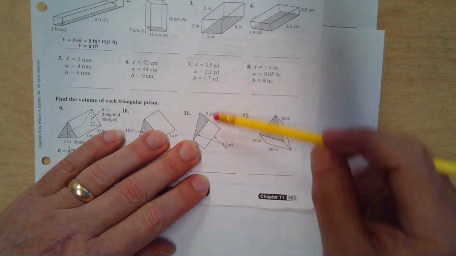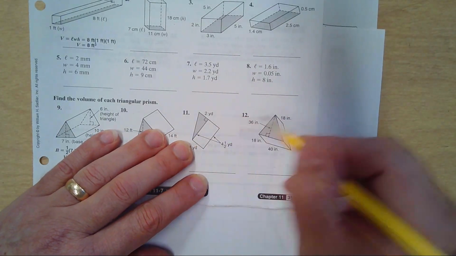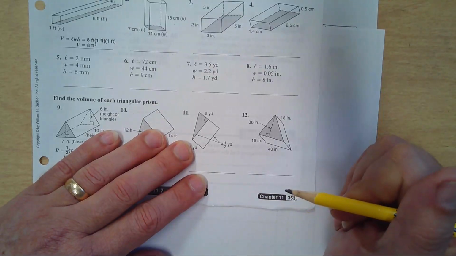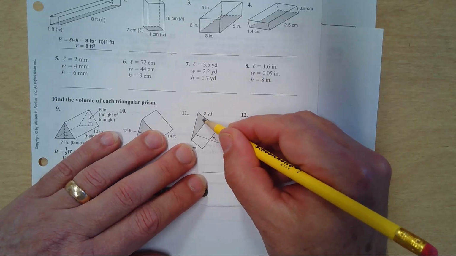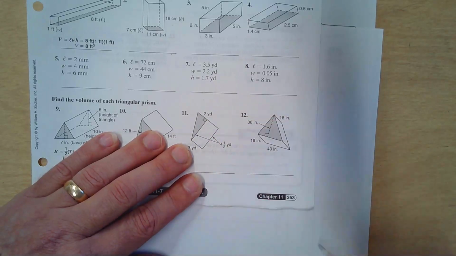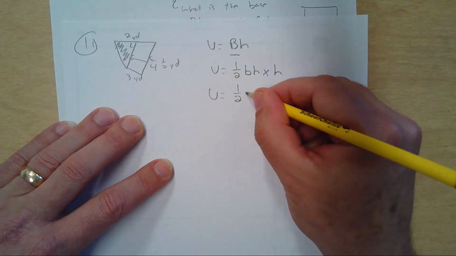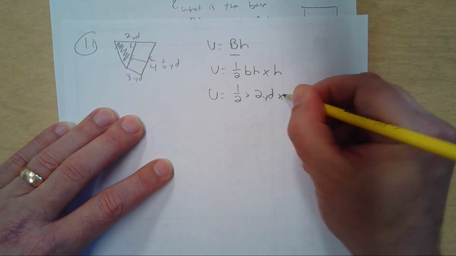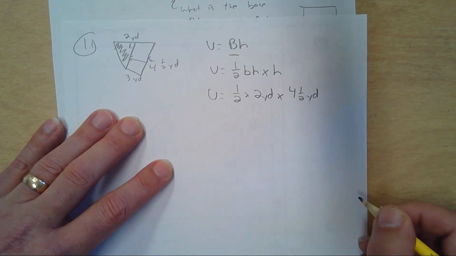The 2 and the 4.5 are the ones here because they are the ones that form that right angle on the triangle. The base and height of a triangle are always found by looking for that right angle. The two line segments that make up that right angle are where my base and height can be found. So 1/2 times the base, which is 2 yards, times the height of the triangle, which is 4.5 yards.